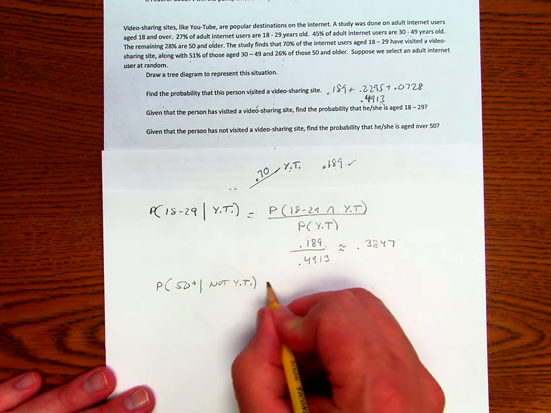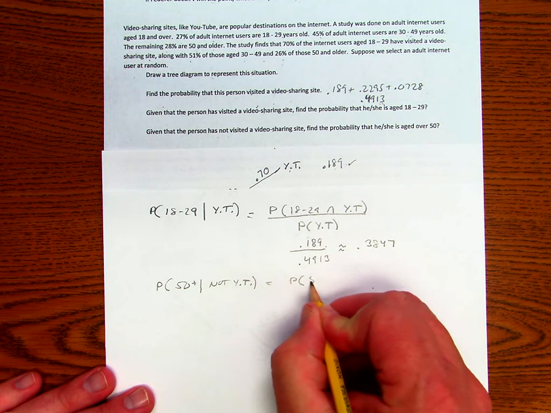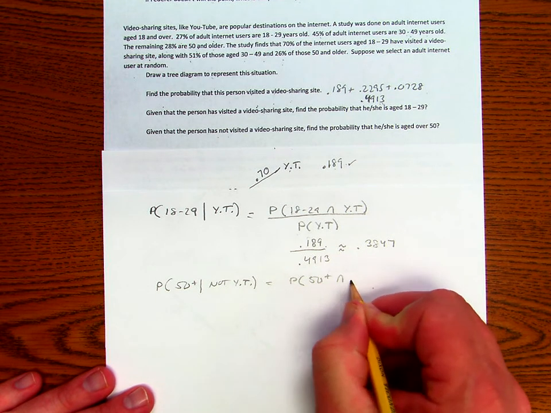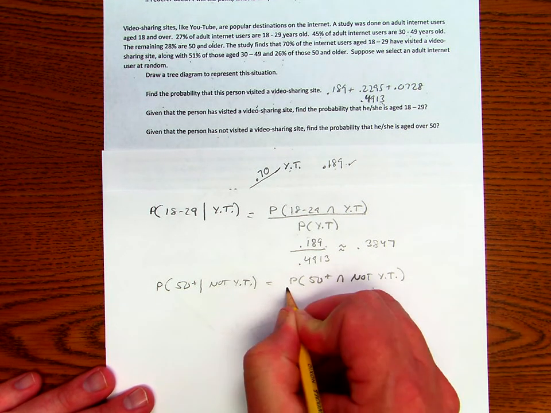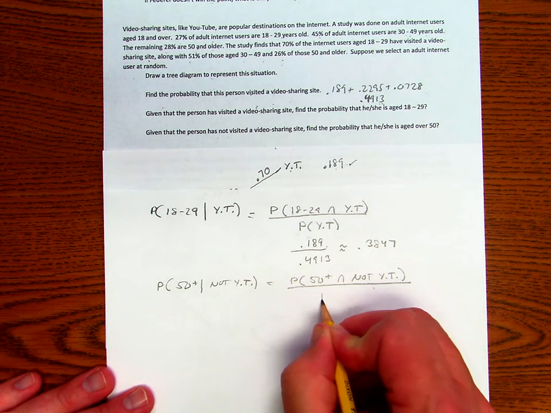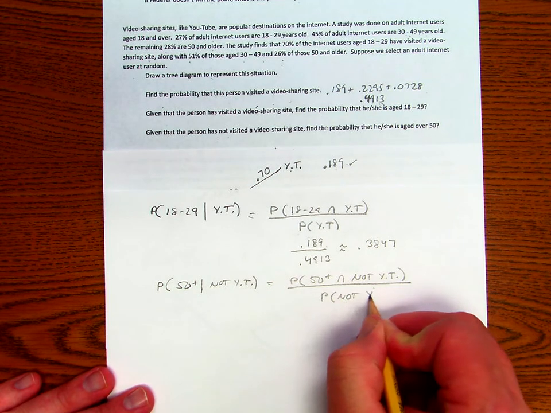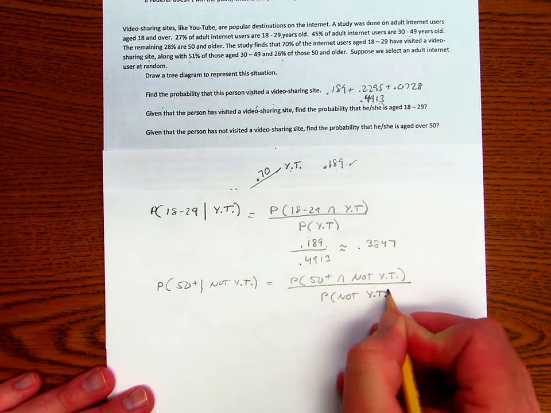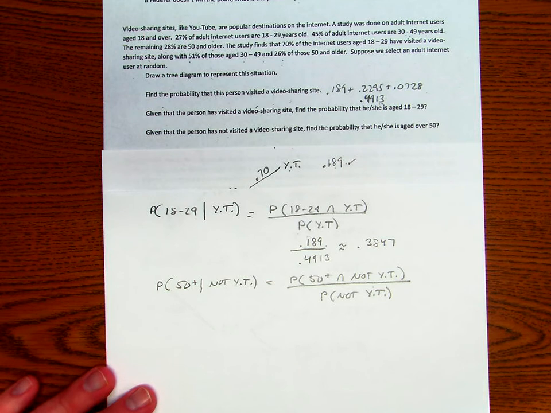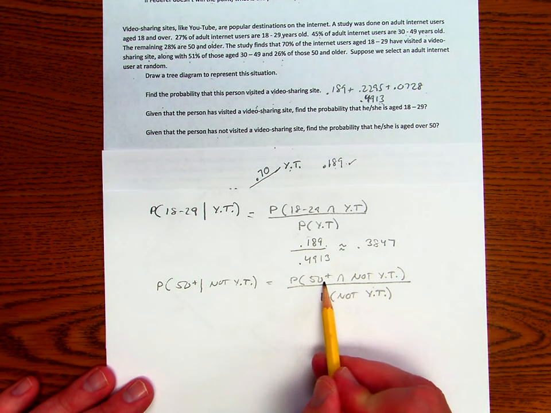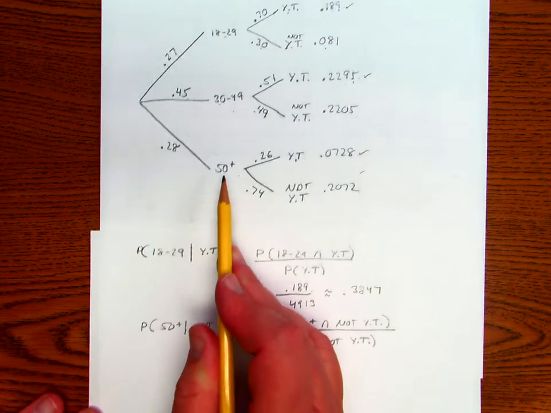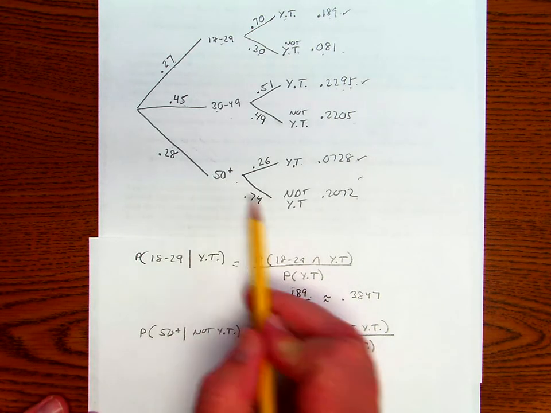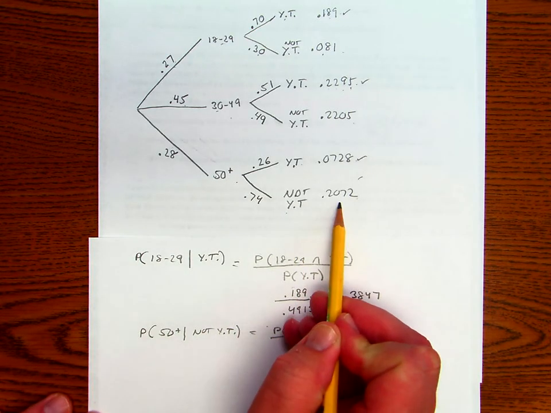So the formula is the and of those two things up top divided by that second one. Plug in those numbers. So the probability of being 50 plus and not a YouTuber, slide that down, 50 plus, not a YouTuber, that's 0.2072.